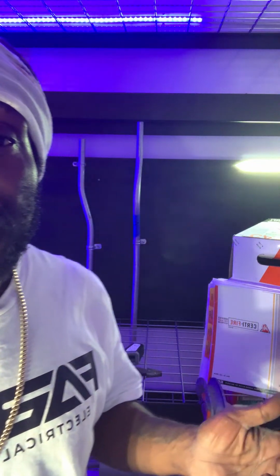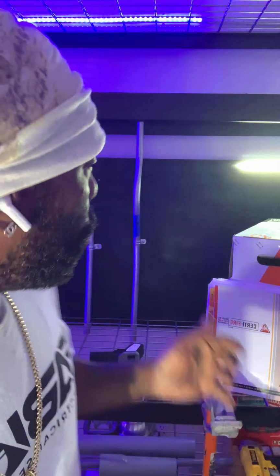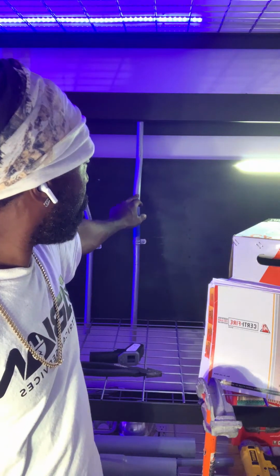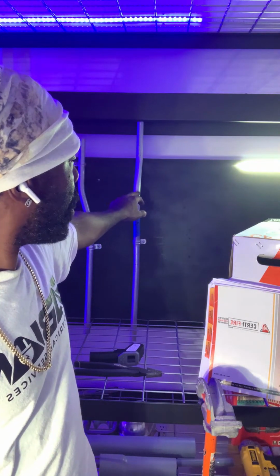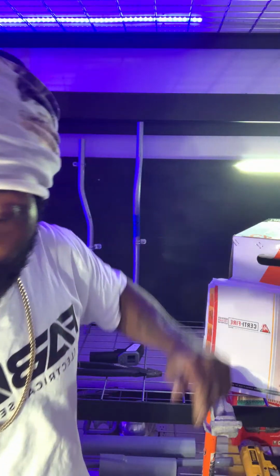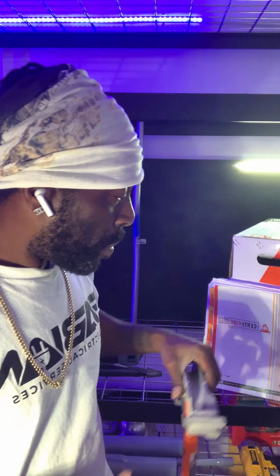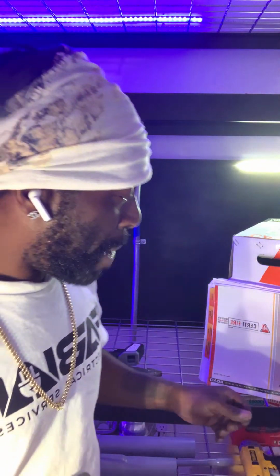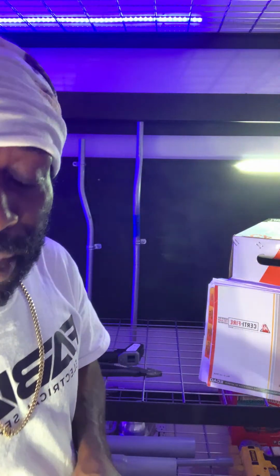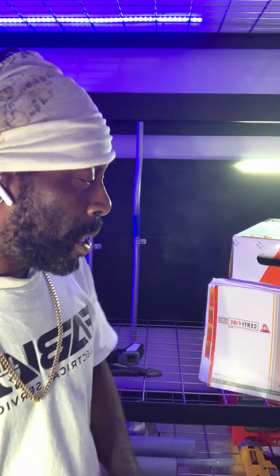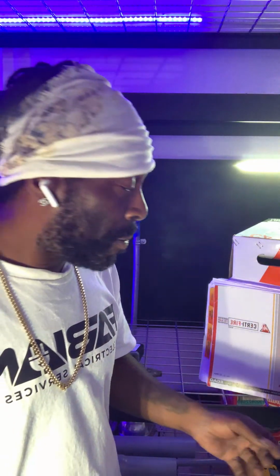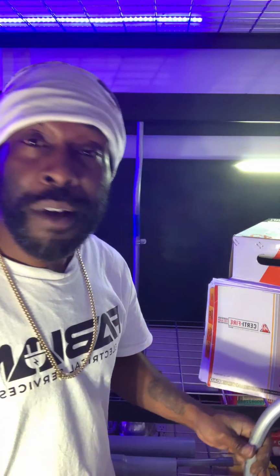so 45 degree and 22 degree. So right here would be your 45 degree. So let me show you. When you're making your saddle bends, you have two marks that you're going to be using. You're going to be using the 22.5, and you're also going to be using the 45.